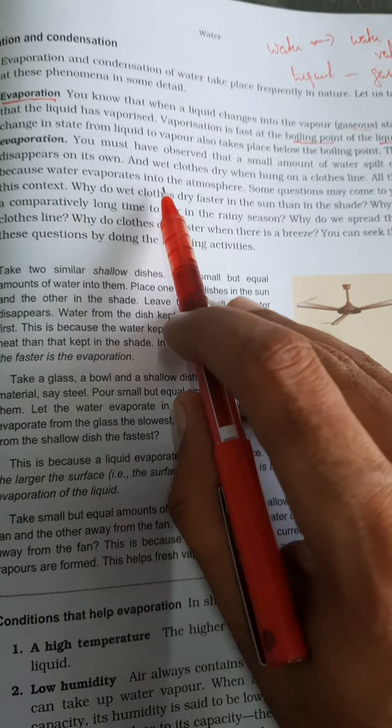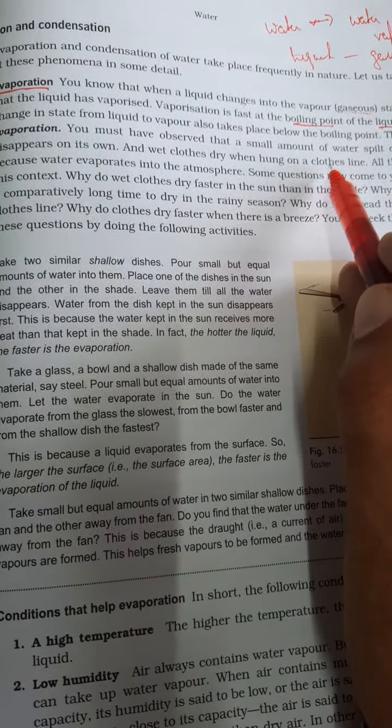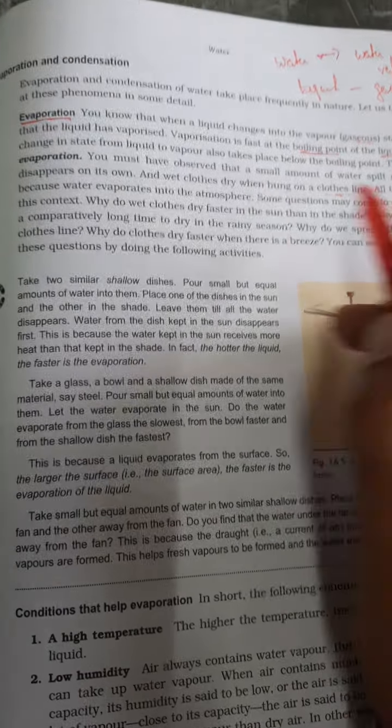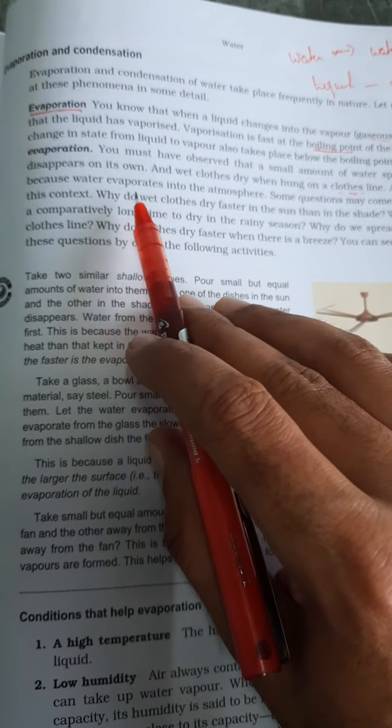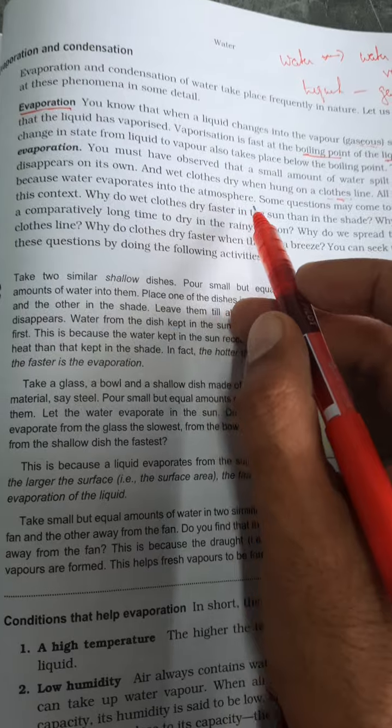Okay, and wet clothes dry when hung on a clothesline. When we hang clothes out to dry on the line, they dry quickly. Why so? Where has the water gone? It is again due to evaporation. All this happens because water evaporates into the atmosphere. The water evaporates into the atmosphere.